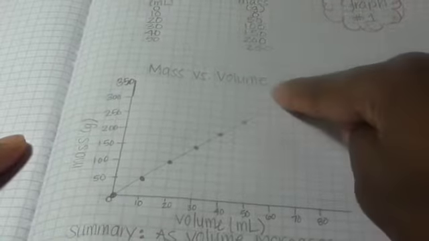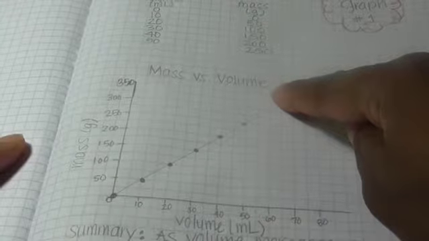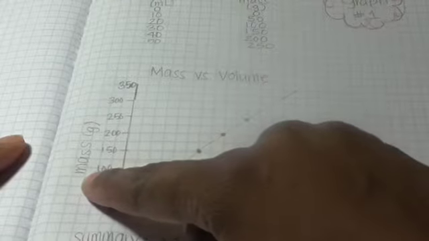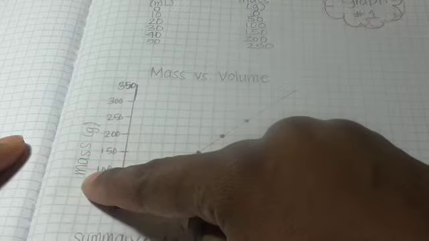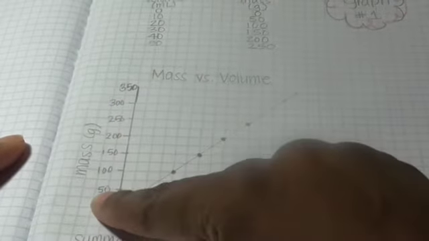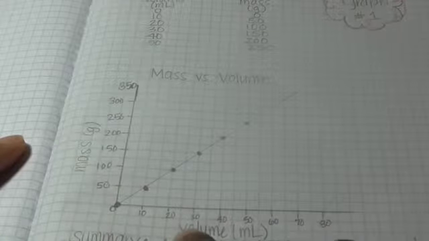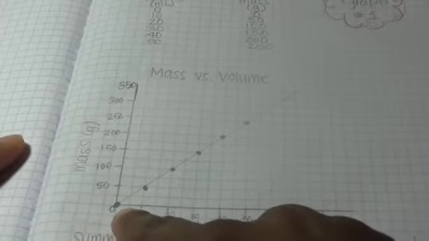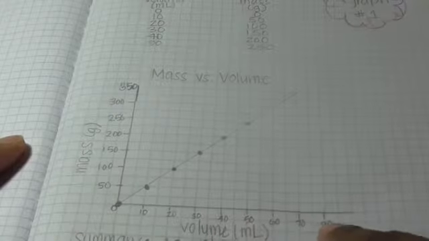Notice that I have a title that relates the independent variable to the dependent variable. I have my mass, which is my dependent variable, on the y-axis. My x-axis is volume, or my independent variable. My interval is consistent on the x-axis and the y-axis.